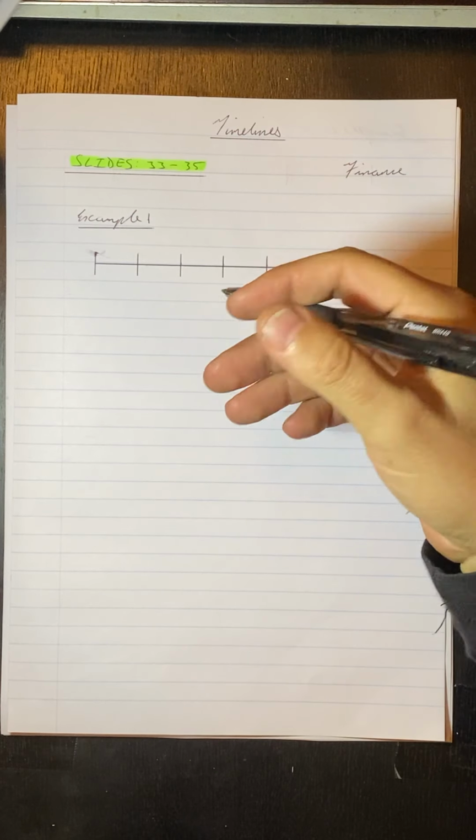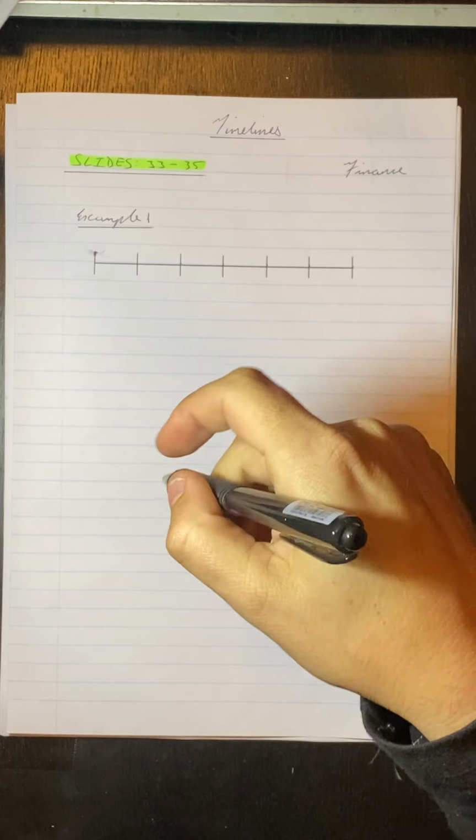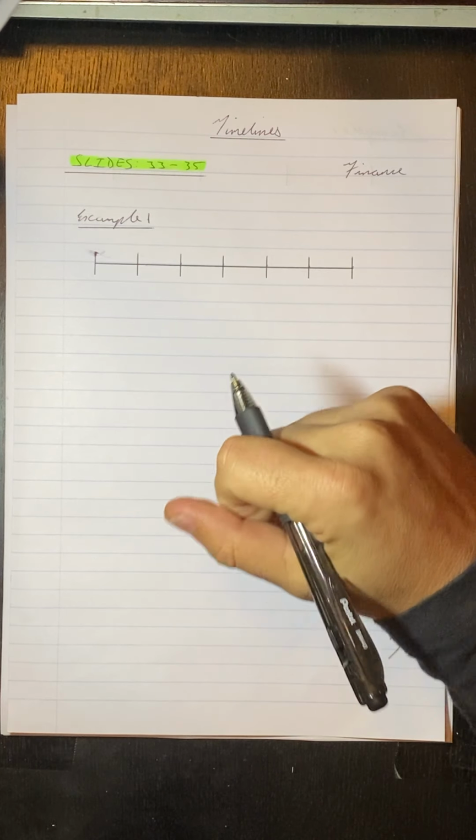So what I'm going to do is read out the question. If you want to copy it down, it'll be in the PowerPoints. So our first example says 8,000 worth of bonds are purchased, and 2 years later, another 14,500 worth of bonds are added to the portfolio. 5 years after the initial purchase, 6,000 worth of bonds are redeemed, in other words, taken out.